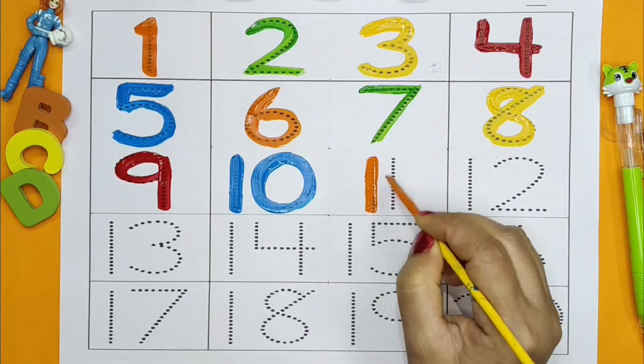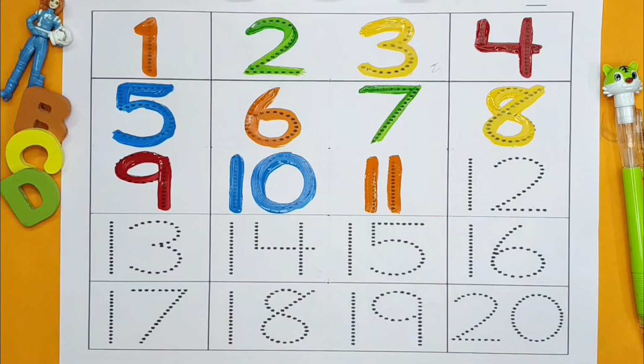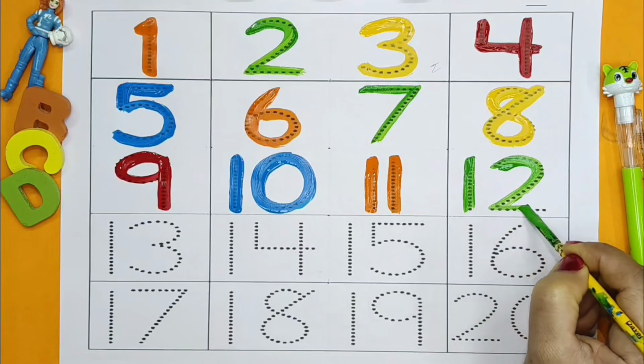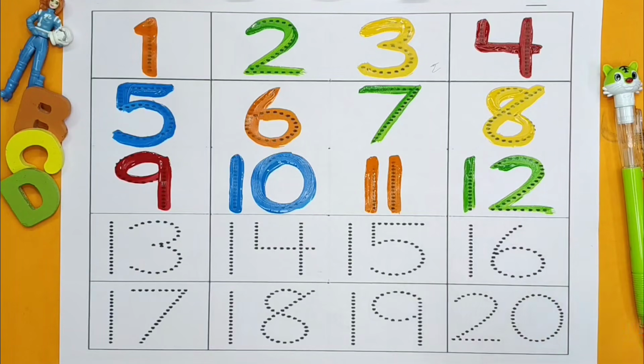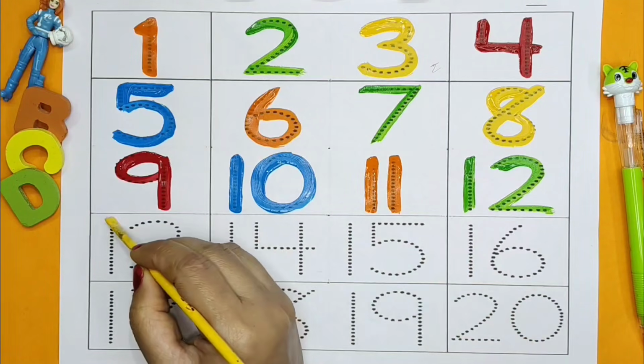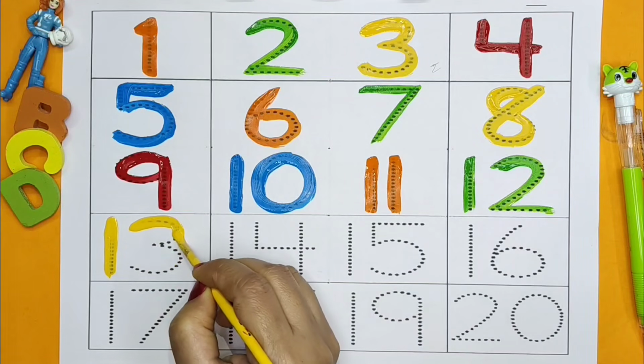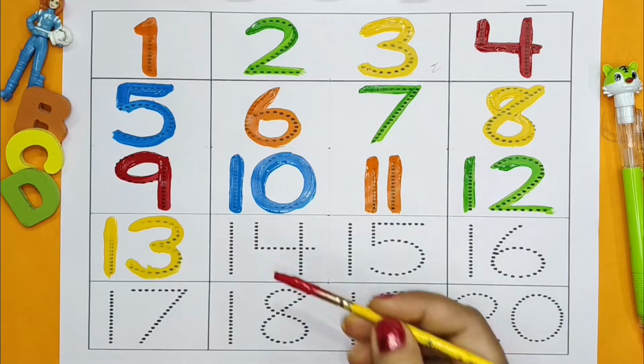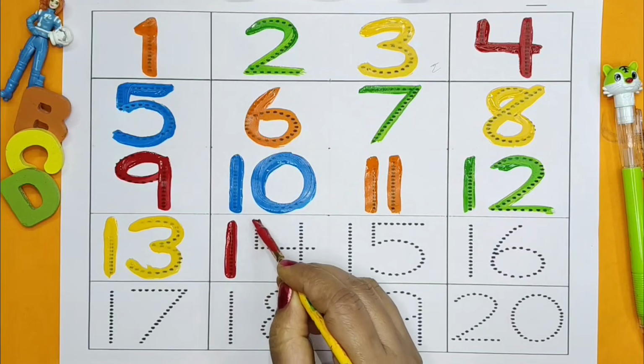Orange color, 11. Light green color, 12. Yellow color, 13. Red color.